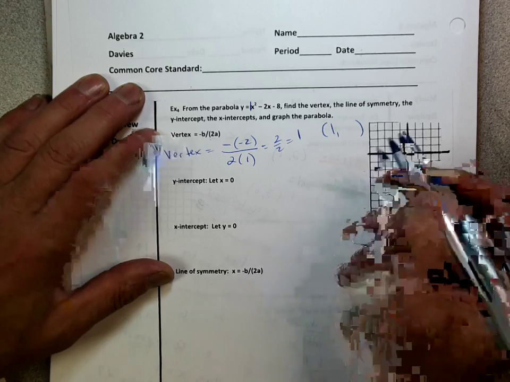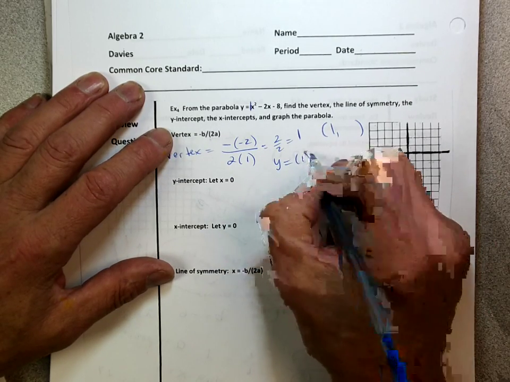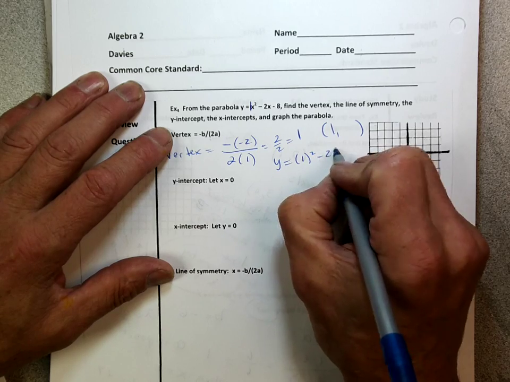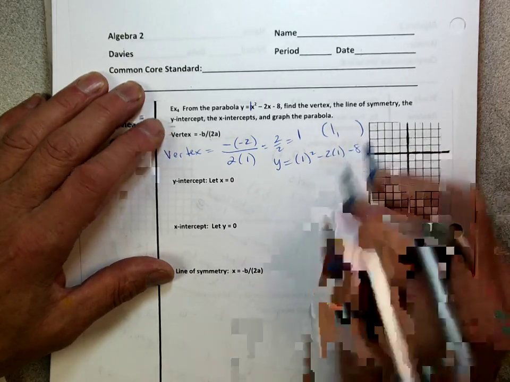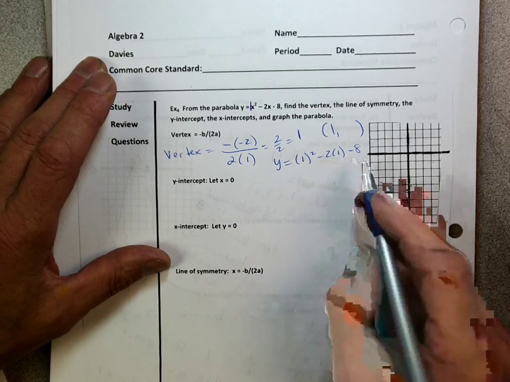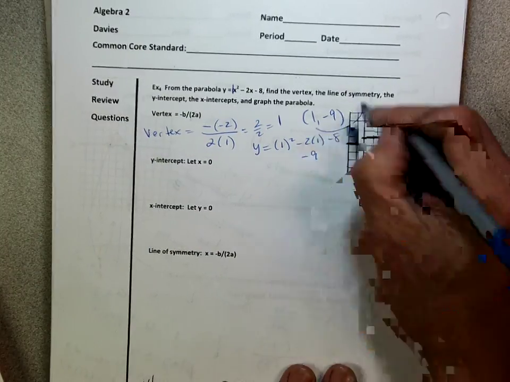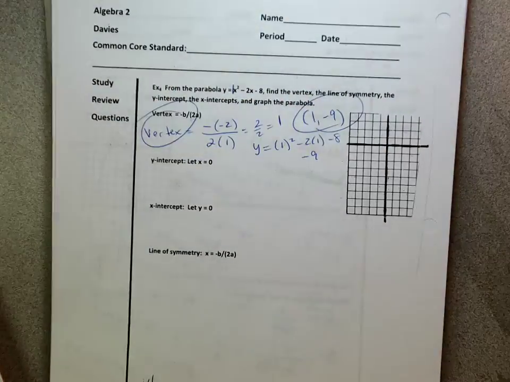And to get the something, we just got to plug it back in, all right? So I'm going to say, what is y equal to at 1? 1 squared minus 2 times 1 minus 8. Let's see, there's 1, my sign, minus 8 is a negative 9, so I get a negative 9. So I got a vertex at 1, negative 9. I'm going to circle that. That's my vertex, so I can come back and graph it.